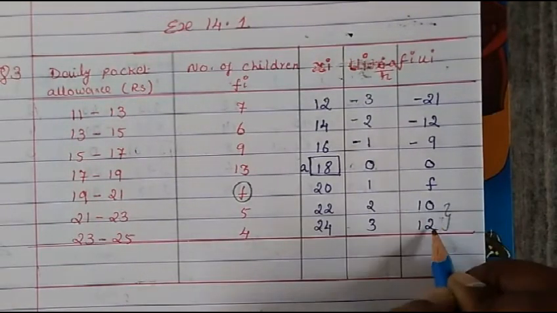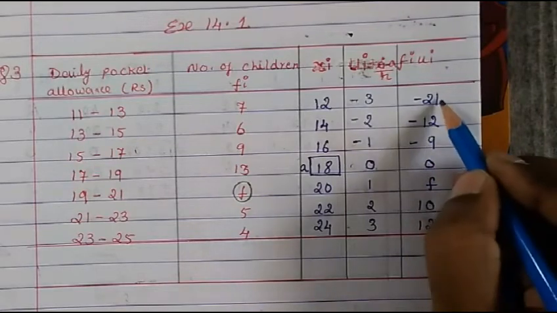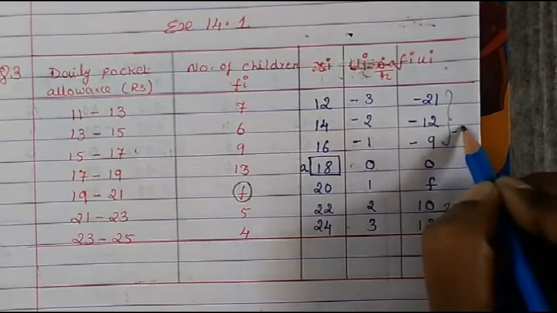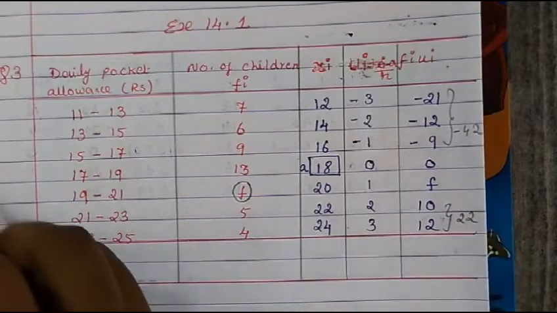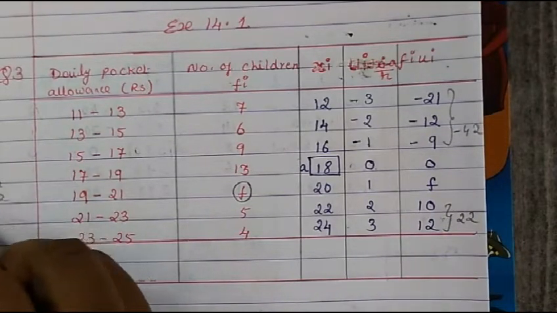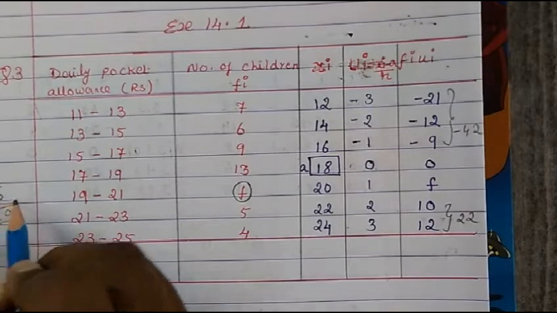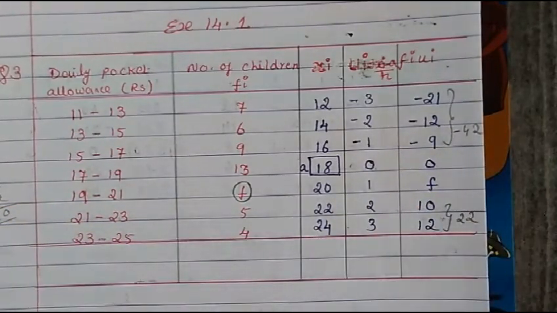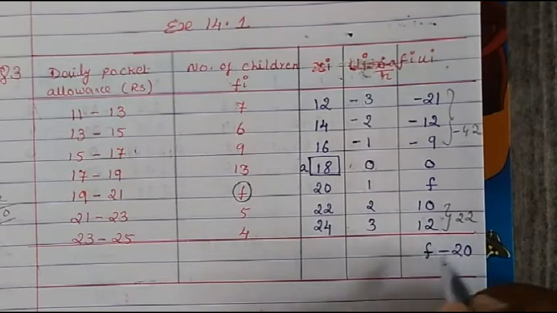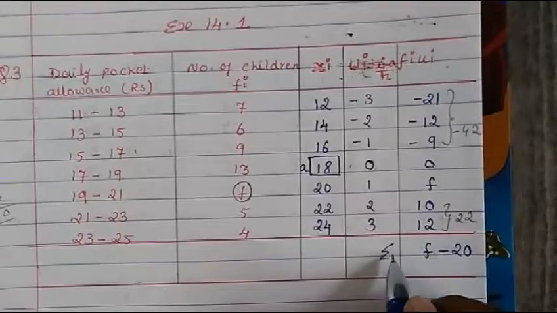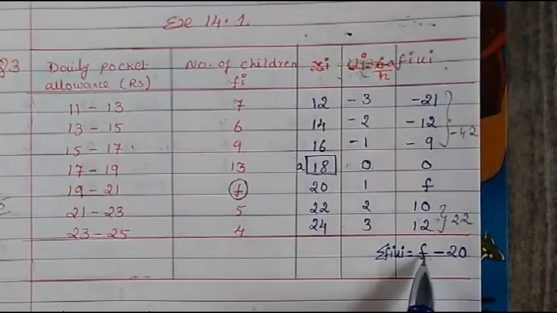This is 10 plus 12 will be 22. And this is 20, 30, 39, 40, 41, 42. So this is minus 42. So with minus 42 plus 22, what will give us? 42 minus 22 is 20. Biggest number is minus, so minus 20. So you will be getting here minus 20. But then we have f here. So write down f. This is summation of fi and ui, equal to f minus 20.